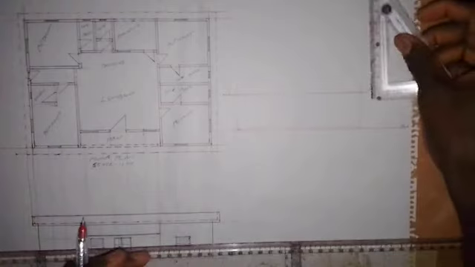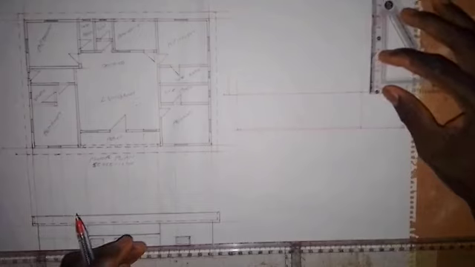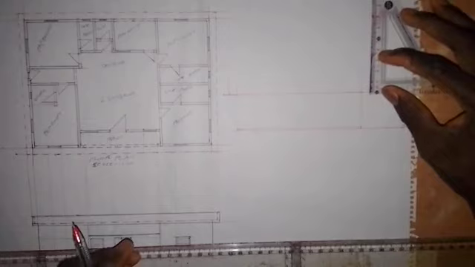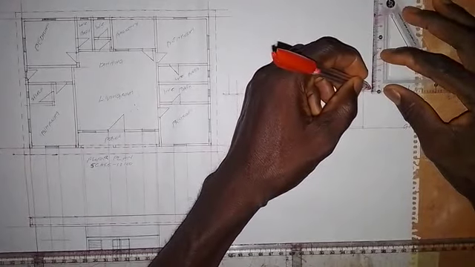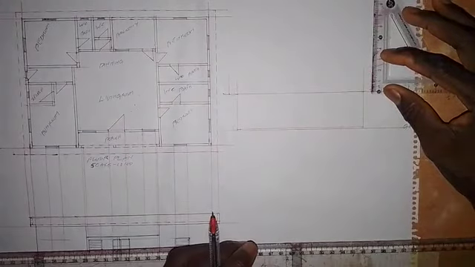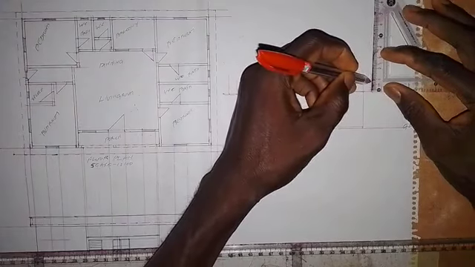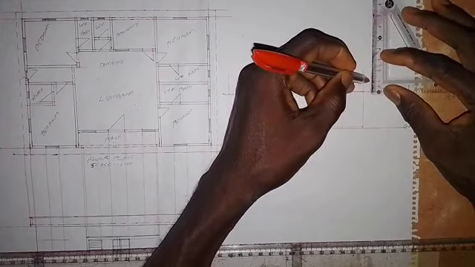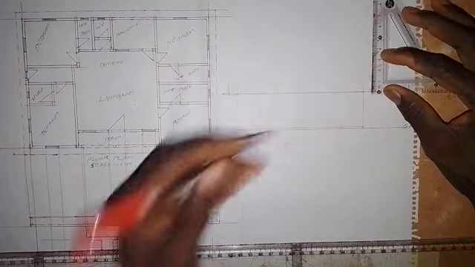But this is what we need to do. That 150, if we divide it by 100, will give us 1.5, which is approximately 2 millimeters. Take 2 millimeters up like this. Then that 750 by 100 will give us 7.5, approximately 8. So from here, where we have this 2, we take 8 millimeters up, and that is a total of 10. Okay, that's the total of 10.